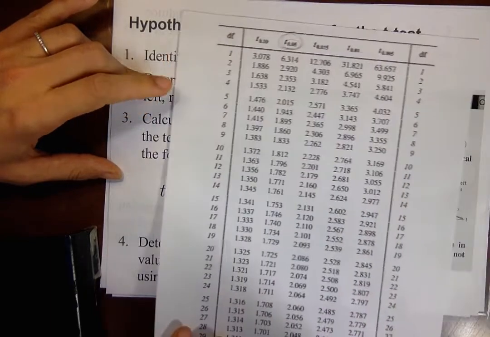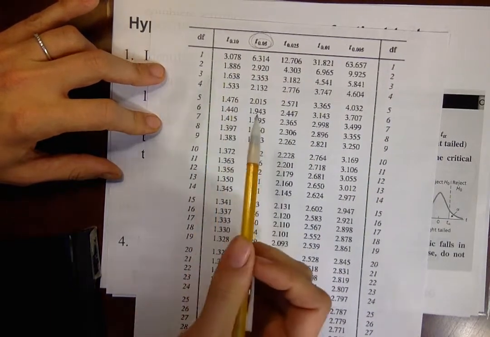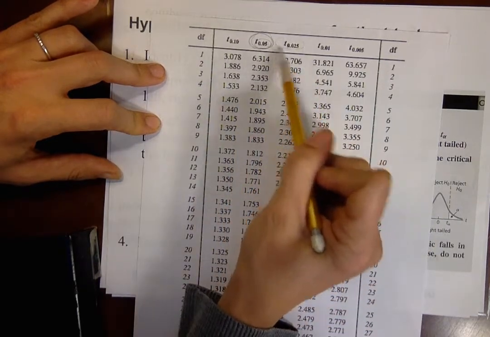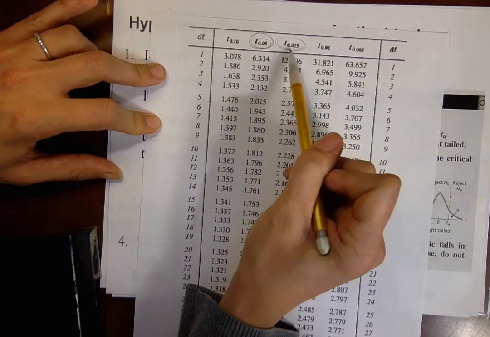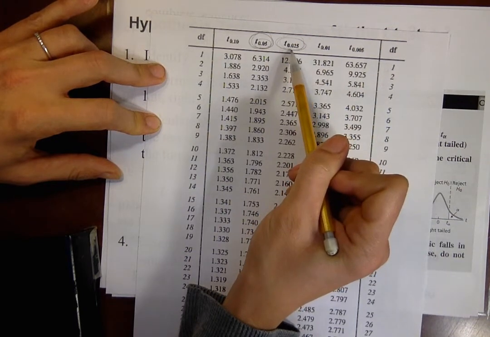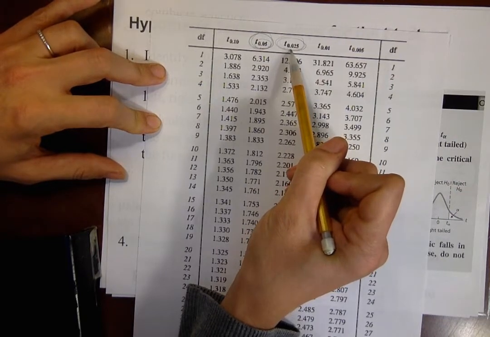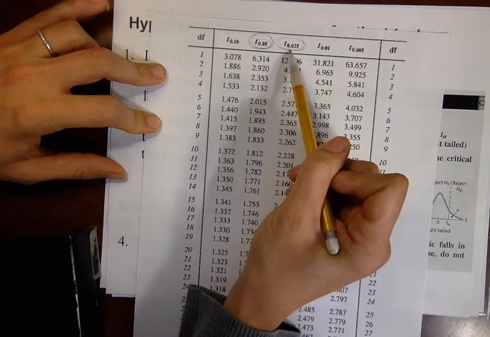So just to show you what I would use on this t-table, my alpha value is still 0.05, but if this was a two-tailed test, we would follow the column that corresponds to alpha over 2 here.